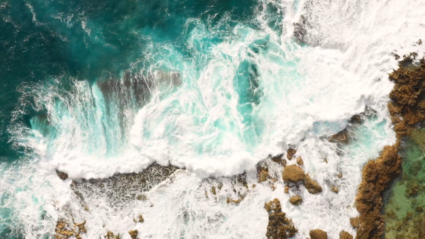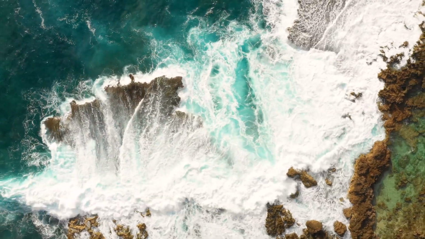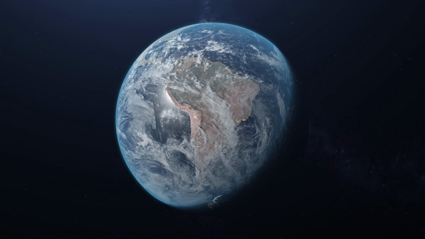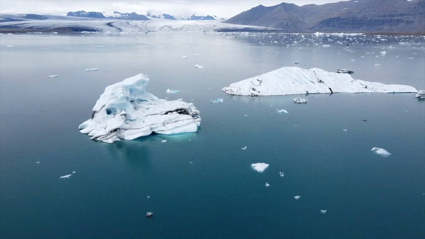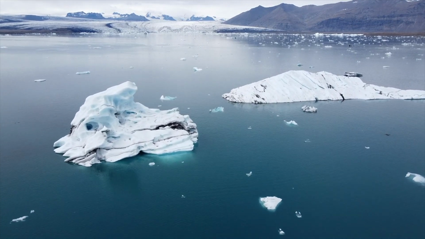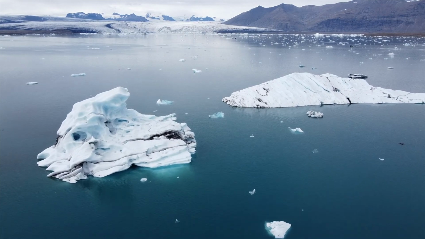Can you guess what is the most abundant liquid on Earth? You're right, it is water. That's why we call the Earth the blue planet. An interesting fact about water is that in its liquid state, its volume is less than in its solid state. That's why icebergs float in the sea.